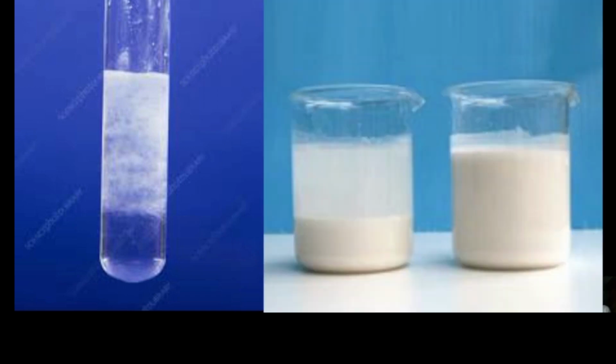Okay, so having said that, this on the right side is the chalky, this on the left side is the gelatinous. I just wanted to emphasize that to help us understand this better.